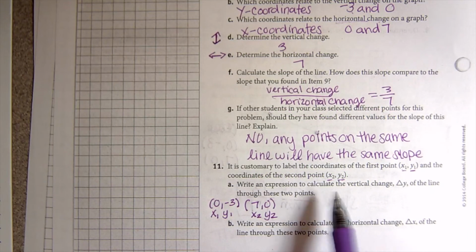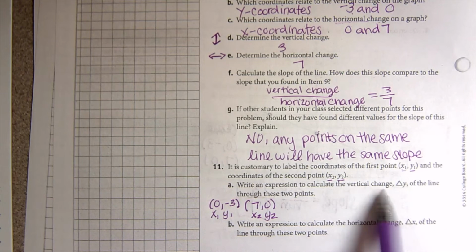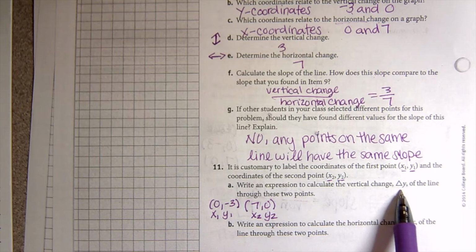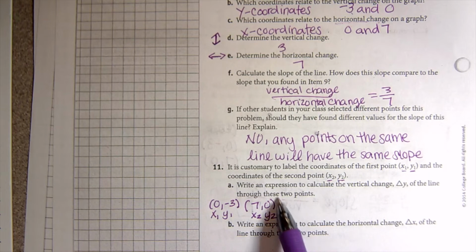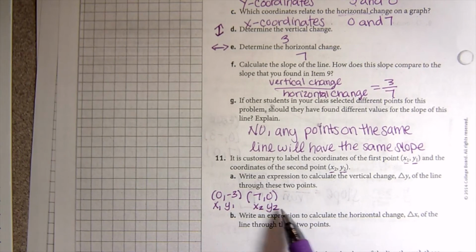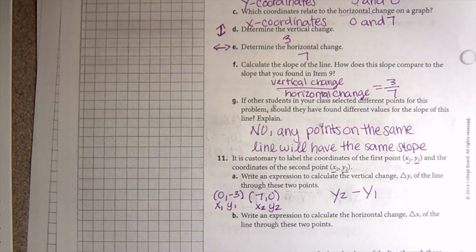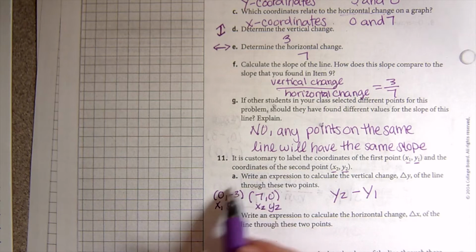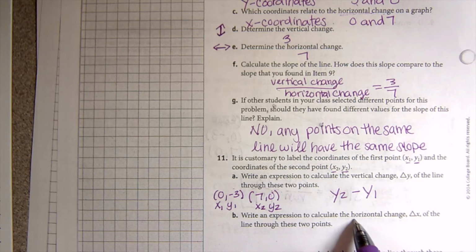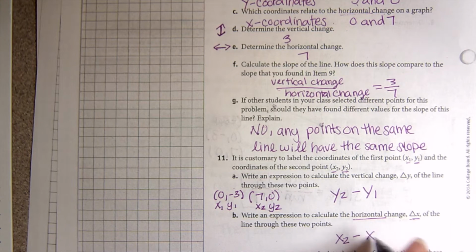This is saying they want us to write an expression to calculate the vertical change, or the change in y. So if we want to calculate the change in y, we can subtract y2 minus y1. That would tell us the difference, the change from y to y. If I wanted to calculate the horizontal change, or the change in x, I would do the same thing with the x's. I would do x2 minus x1.